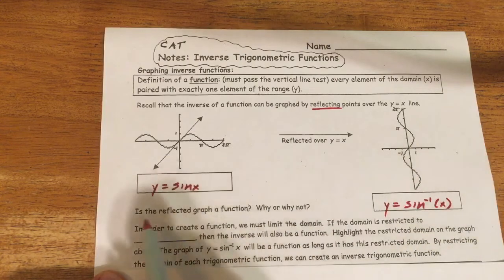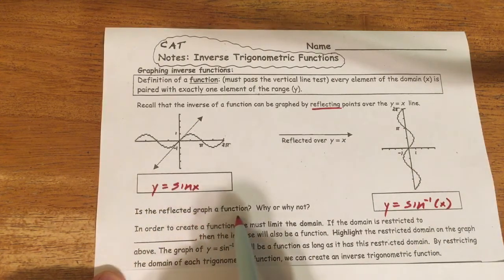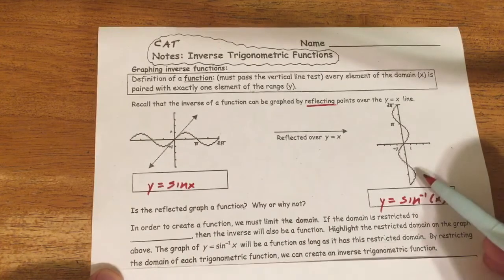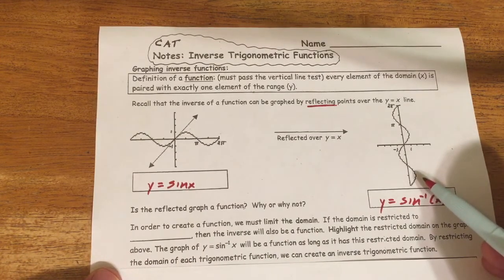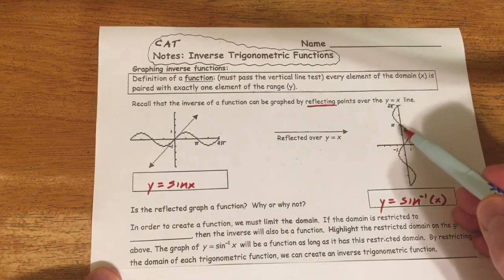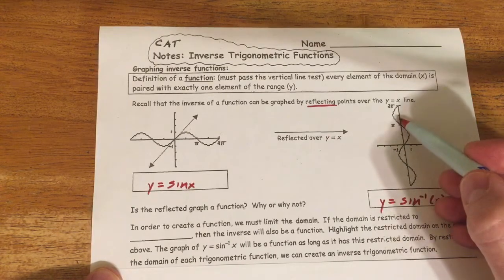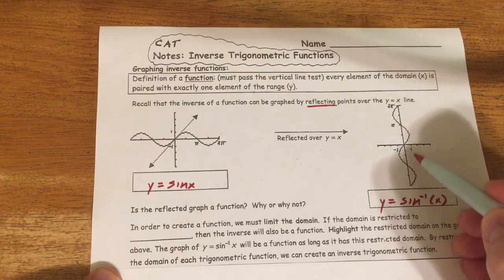Now, they say, is the reflected graph a function? Well, here's our reflected graph. Does this pass the vertical line test? Well, if you take a vertical line and you draw it through here, the line is going to hit our graph at a bunch of different points.